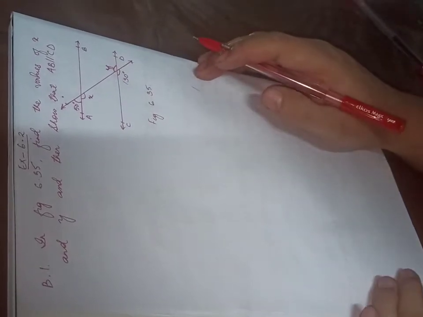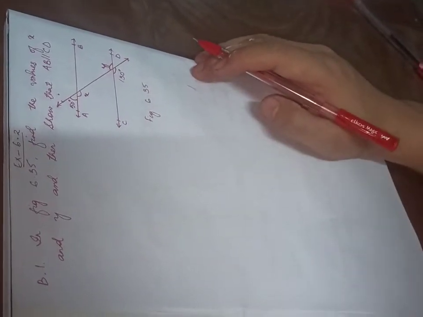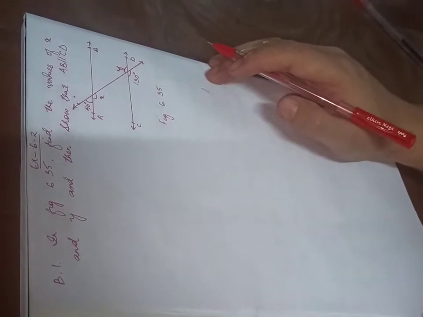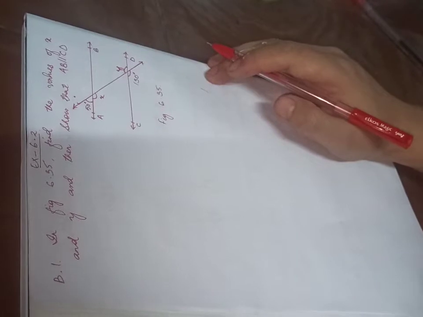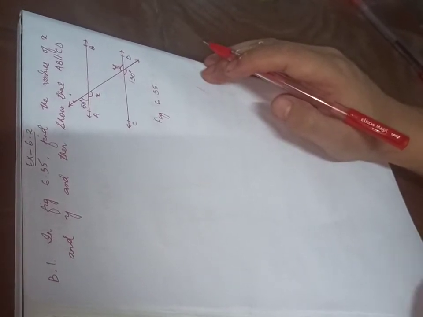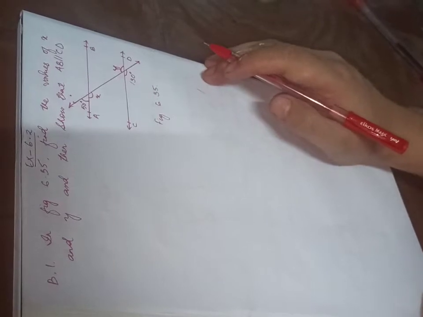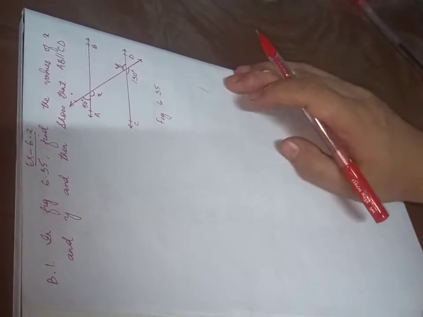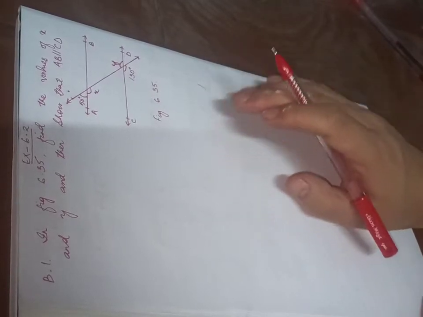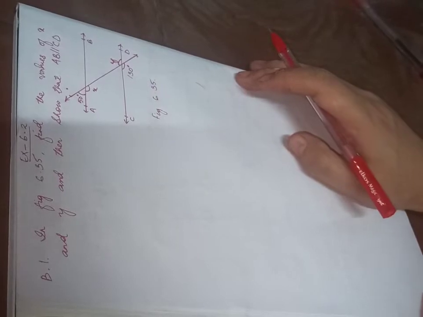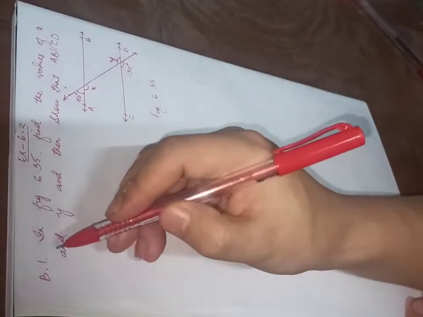Okay, today we will be solving our exercise 6.2. But before that, I'm definitely sure you went through the last video where I talk about alternate angles and corresponding angles, right? If you have a thorough concept about the alternate angles and corresponding angles, then this exercise 6.2 is going to be very easy. Is it okay? So now let's go to question number 1.